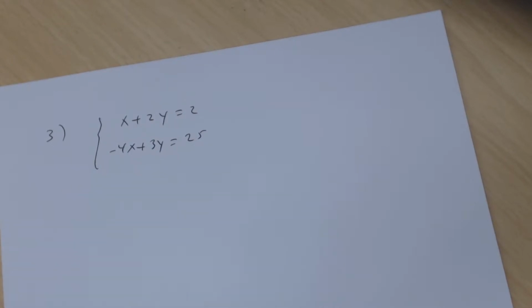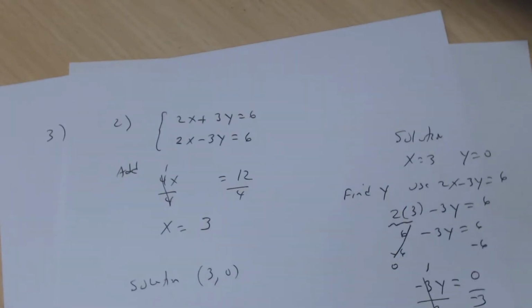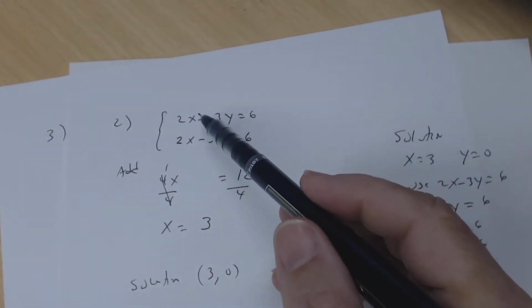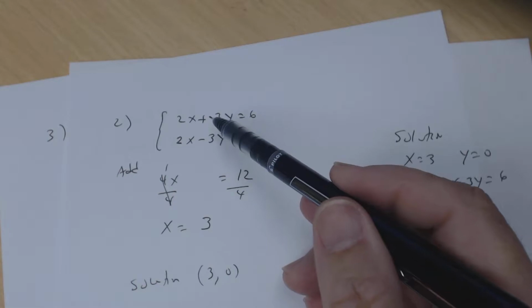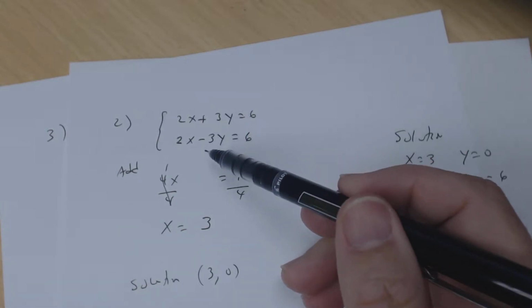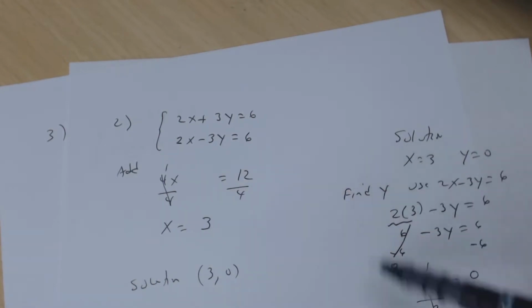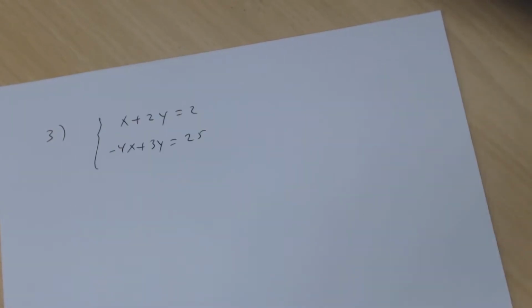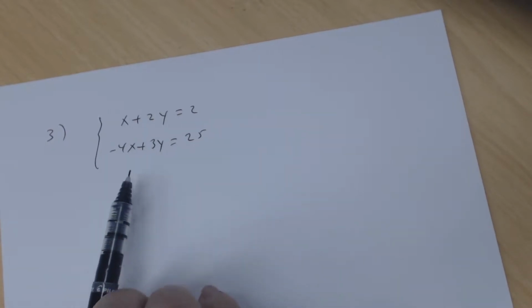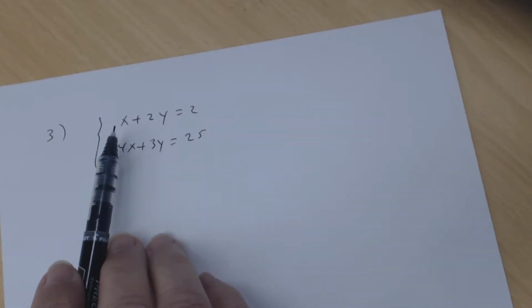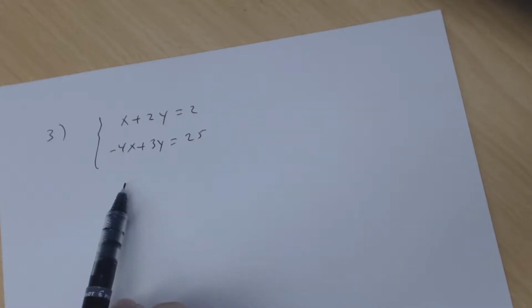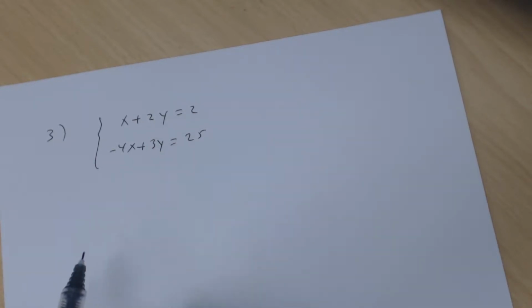Now remember, in the previous two, I added right away because I noticed that one of the variables, in this case the y's, had coefficients that were opposites of each other. So I could have added right away, and that makes things a lot easier. Here, adding right away is not going to help, because x and negative 4x is negative 3x, and 2y and 3y is 5y. None of the variables were eliminated. So the idea is to eliminate one of the variables.